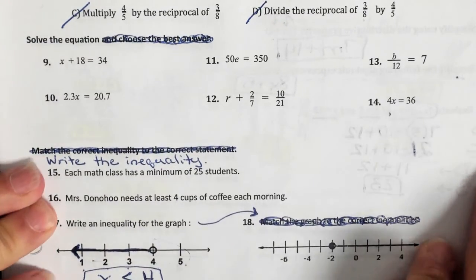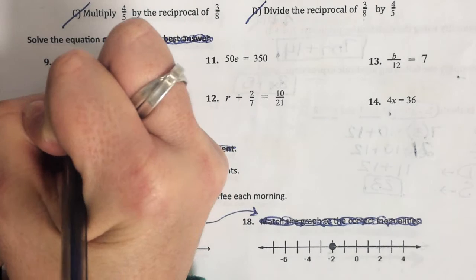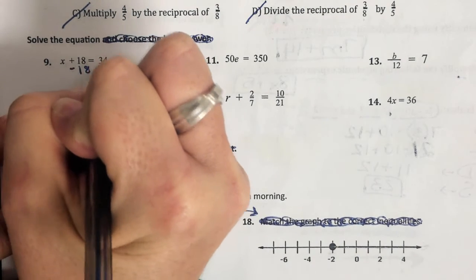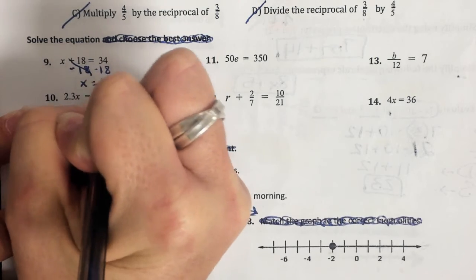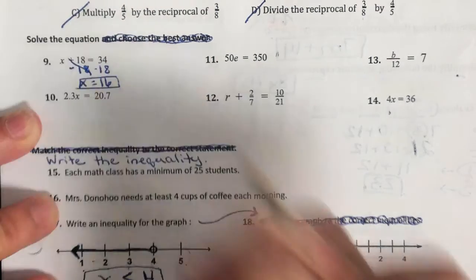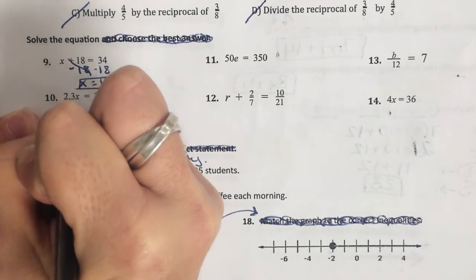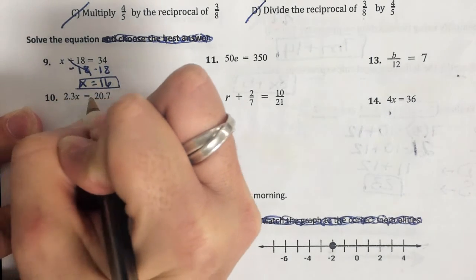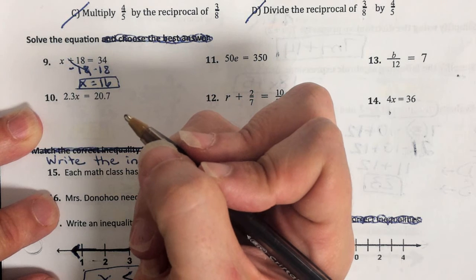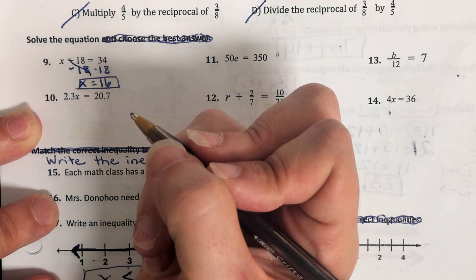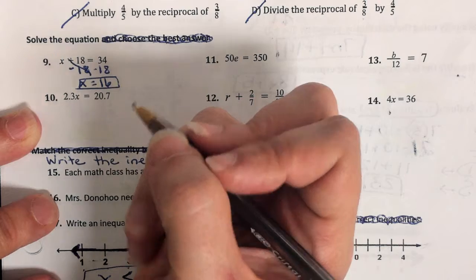Okay, these now. Some of you skipped them, my friends. Okay, we should be able to know that if we are adding 18, we're minusing 18 to get rid of it. x is 16. Okay, if it's times 2.3, I need you to know, I don't care if it's decimals or fractions. Guys, this math is 5th grade material, this part of it.